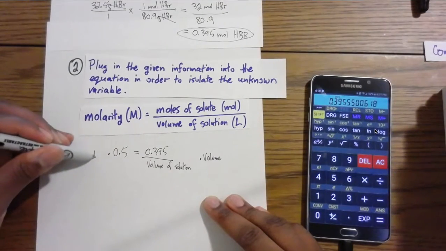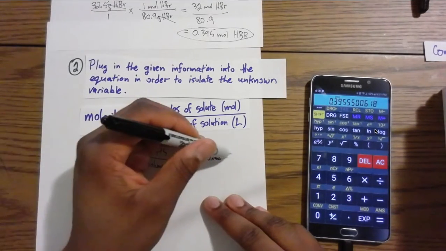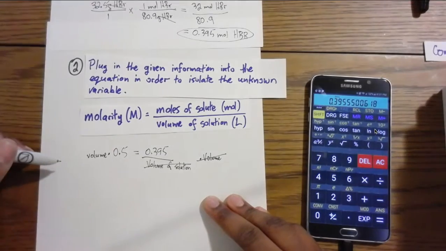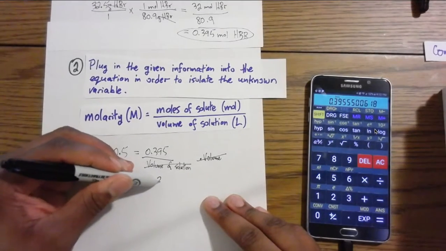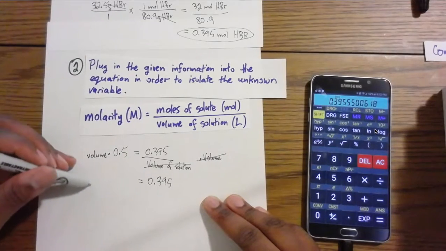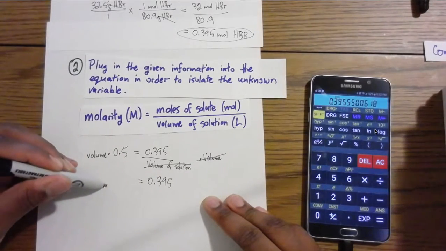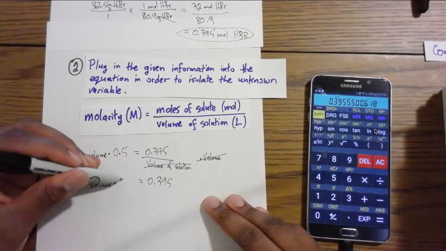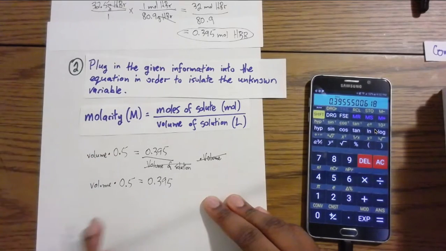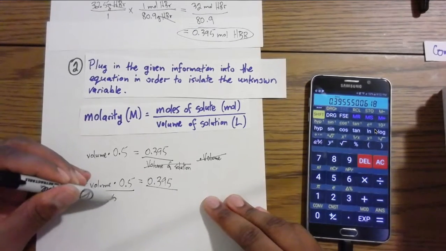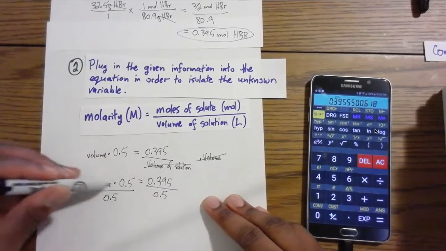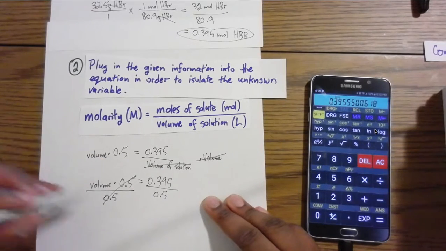Volume of solution cancels over here. 0.395 equals volume times 0.5, and now to isolate this volume, get it by itself, divide both sides by 0.5, and that cancels.